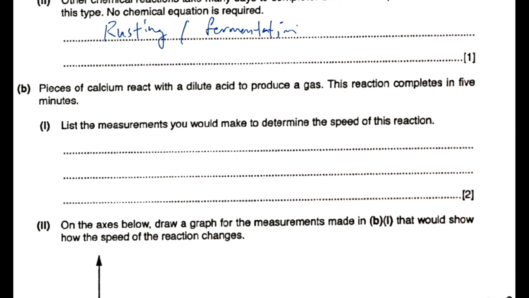Pieces of calcium react with acid to produce a gas. This reaction completes in 5 minutes. This is the measurement you will make to determine the speed.